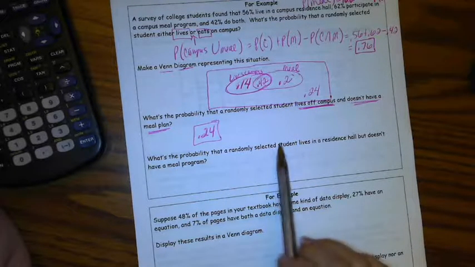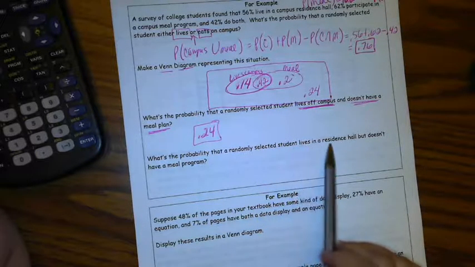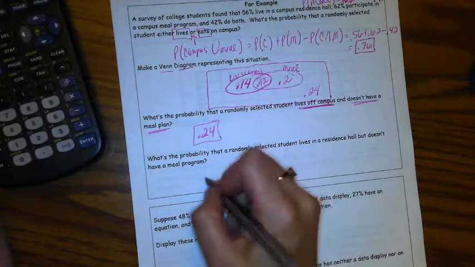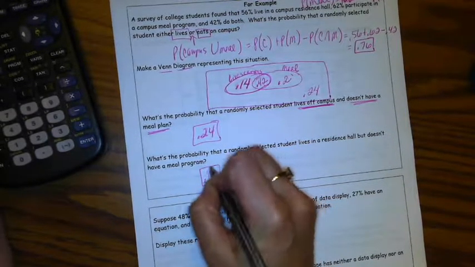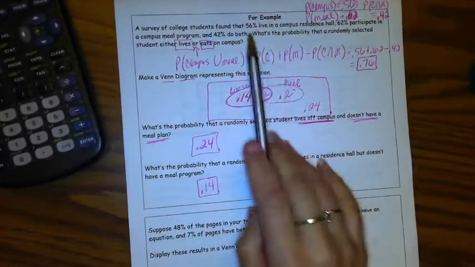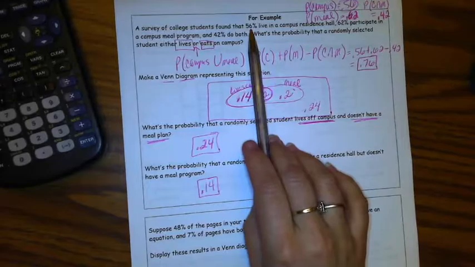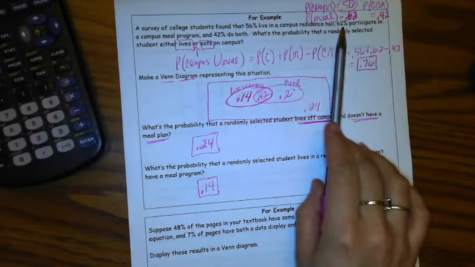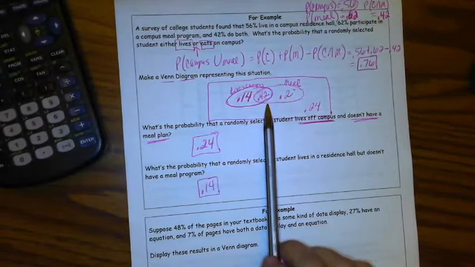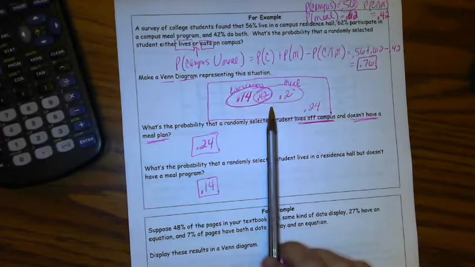What's the probability that a randomly selected student lives in a resident hall, so they're in this circle, but does not have the meal plan? Well, we already calculated that as well. That's 0.14. So just kind of look out for the scenarios of when to do which. When you are told the probability of A, the probability of B, and then the probability of both, oftentimes a Venn diagram is very helpful.